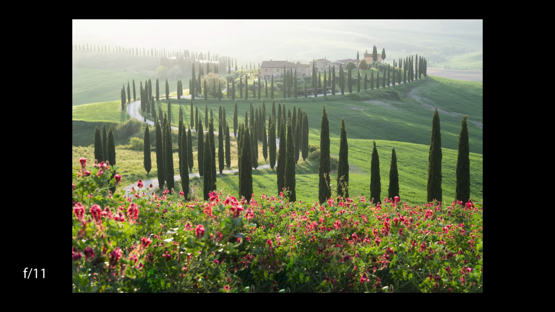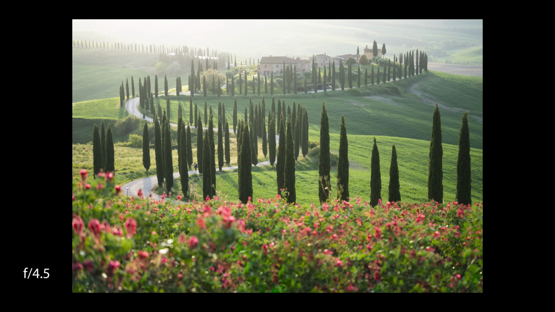A recent example is this one from Tuscany, where I in one photo made an out of focus foreground. I think it adds to the ethereal feeling of the photo, and the foreground becomes less messy with an open aperture. Now, if you want to learn more about focus, be sure to check out my video about that subject.